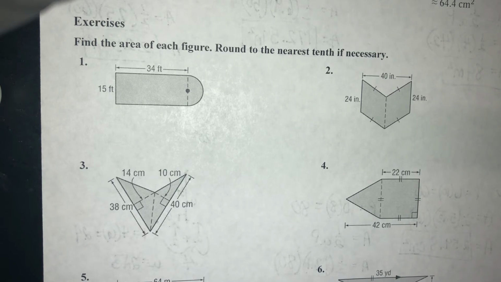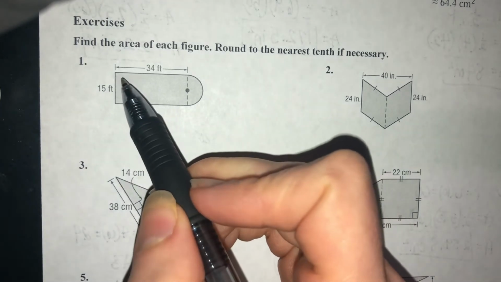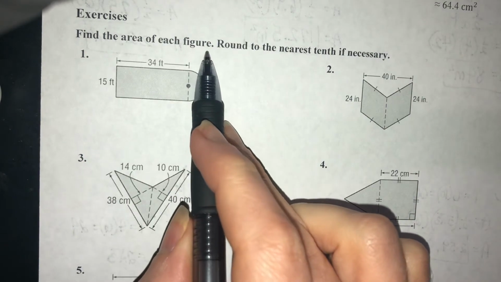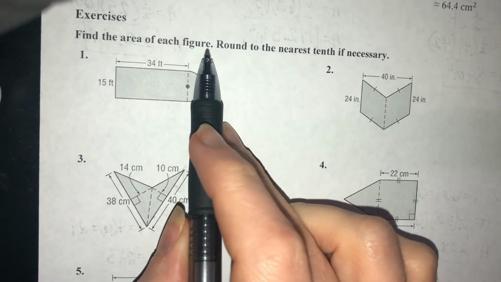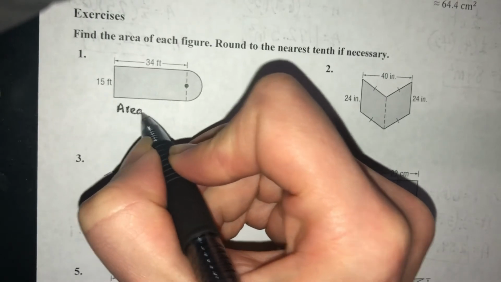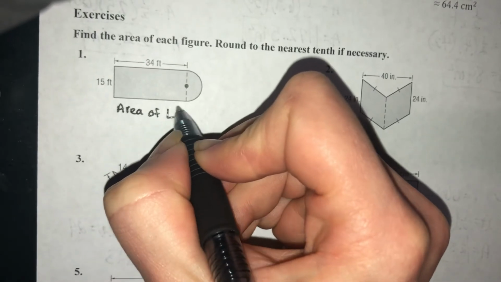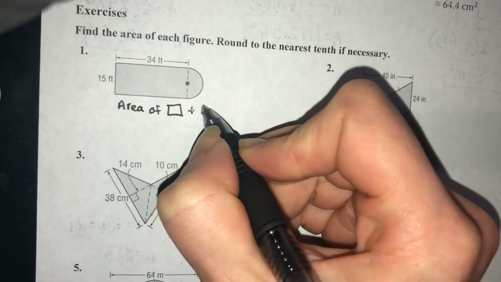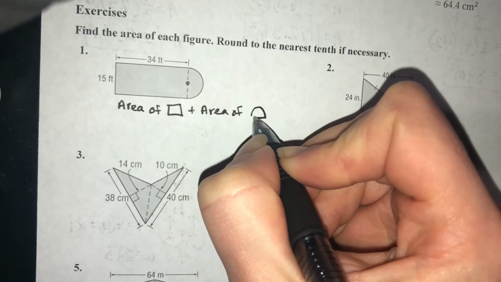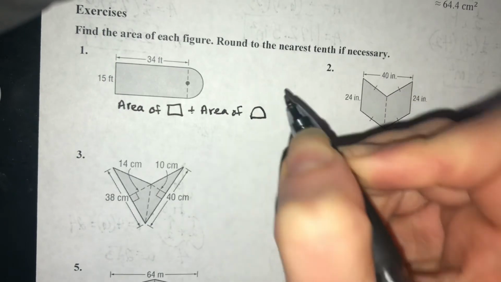Number 1. Here we have a rectangle and a half circle added on. So the first thing you want to do when we're finding the area of these composite figures is identify the shapes that you're working with here. So we're going to find an area of a rectangle, and we're going to add it to the area of a half circle, which is also called a semicircle.